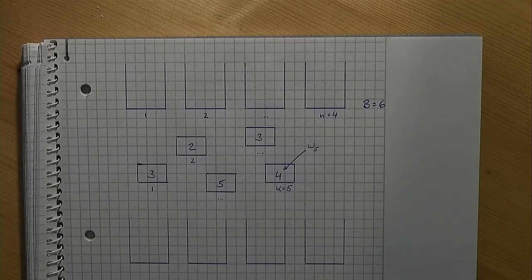In the example shown here, we have 4 bins, each of which has a capacity of 6. Furthermore, we have 5 items and their weight is given by the numbers shown. A feasible solution would be to put the items into the bins like this.